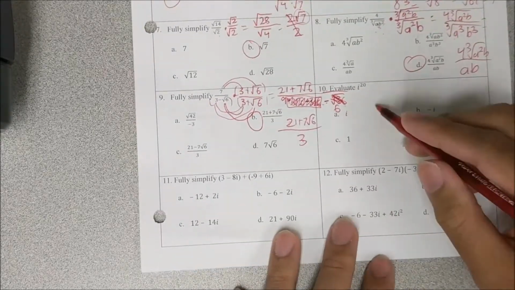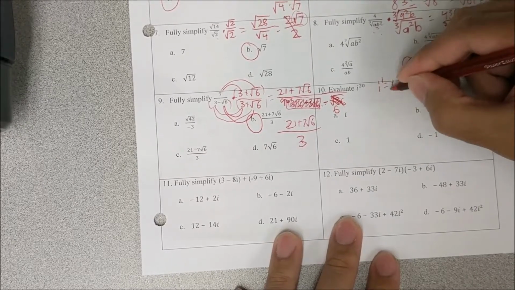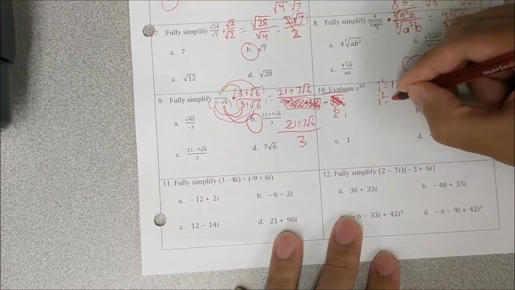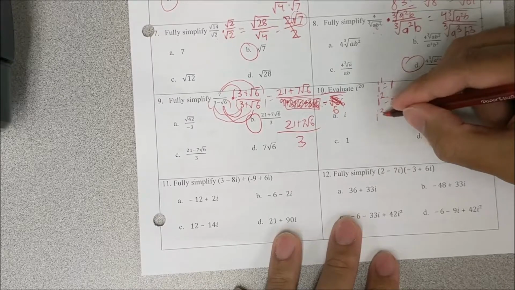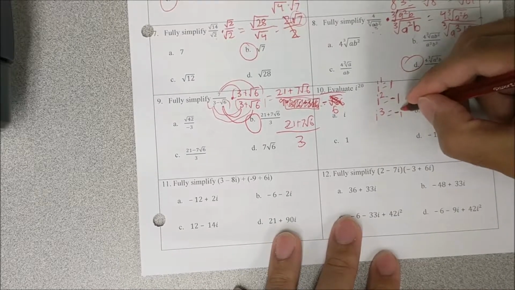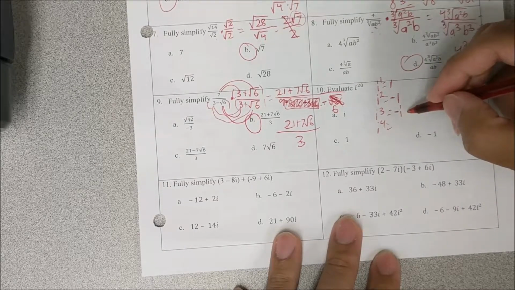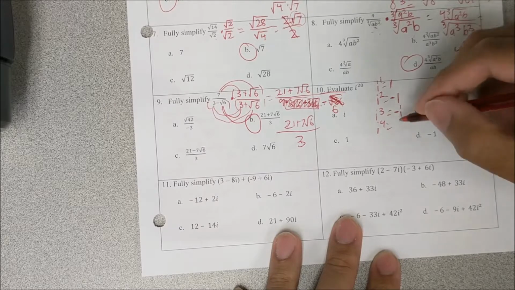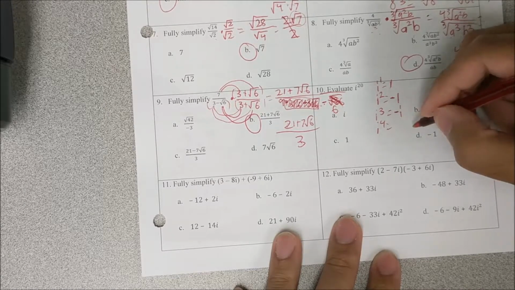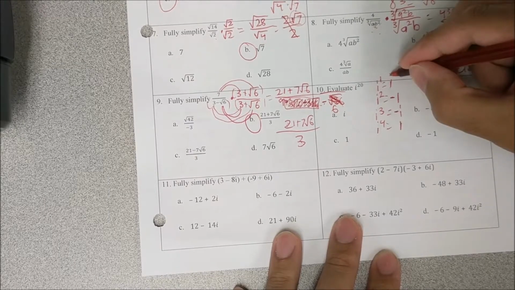Okay, evaluate i to the 20th. So i to the first is i, i squared is negative 1. i cubed, if I multiply negative 1 by an extra i, I get negative i. i to the fourth, negative i times an extra i would be negative i squared. So that's negative negative 1, which is positive 1. Sorry, this is an i.